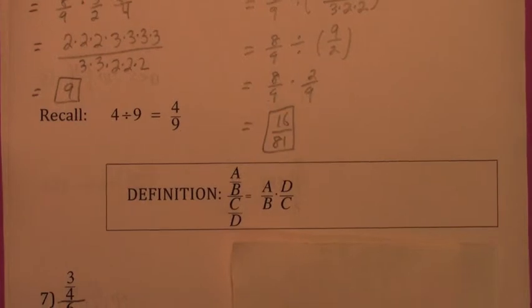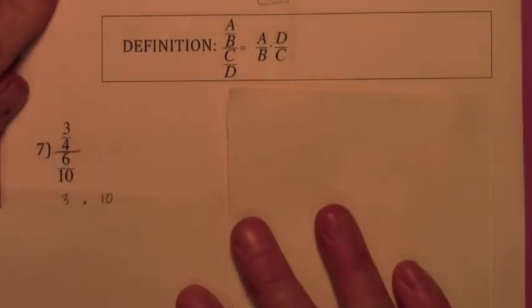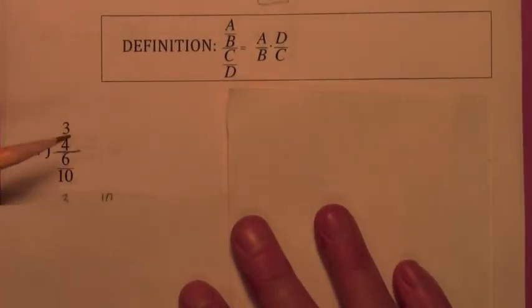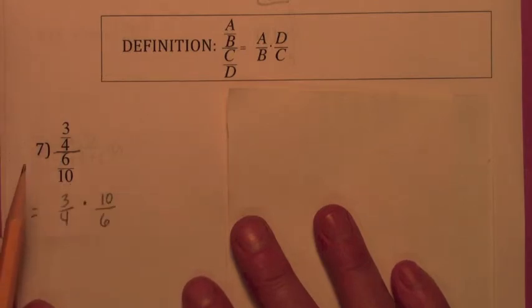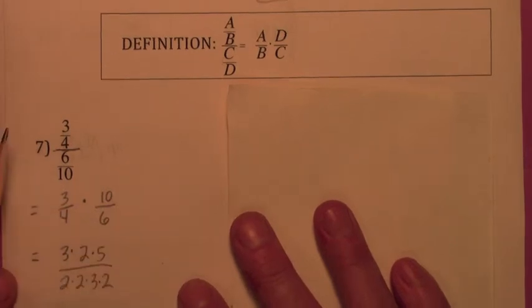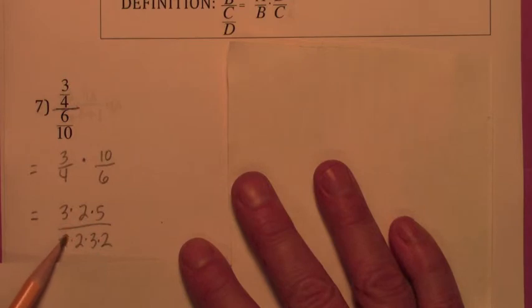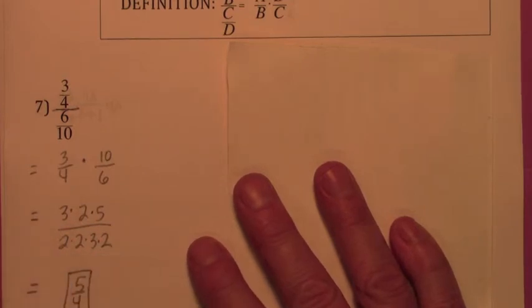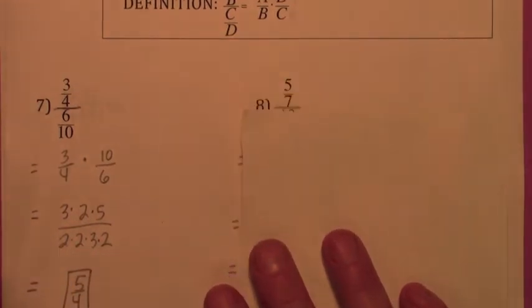You've got to get used to seeing problems in different formats, right? Here we go. On this one, you have 3/4 divided by 6/10, written as a fraction over a fraction. So you could write it as 3/4 times the reciprocal of 6/10, which would be 10/6. You start to go factor crazy, and you can cancel a 3 and a 2. I get 5/4.